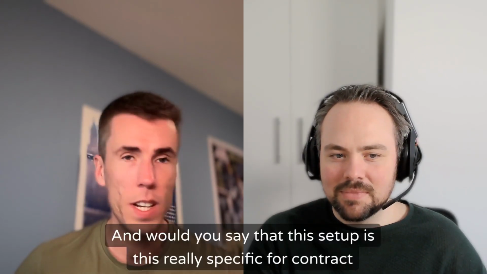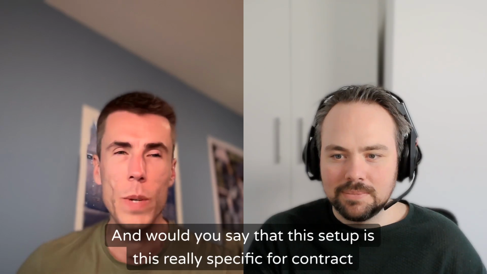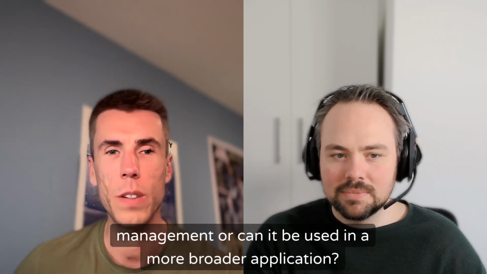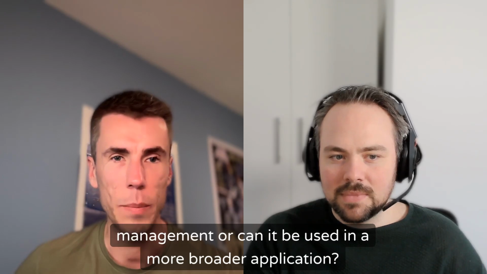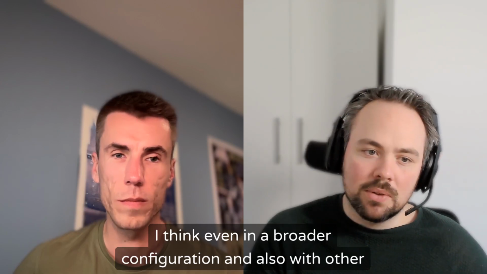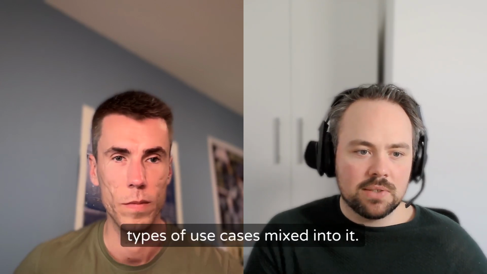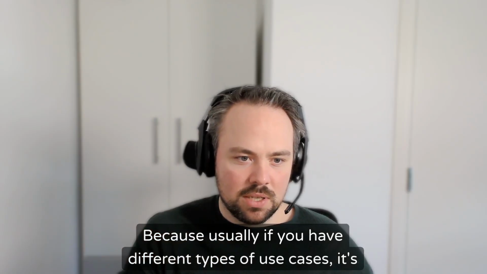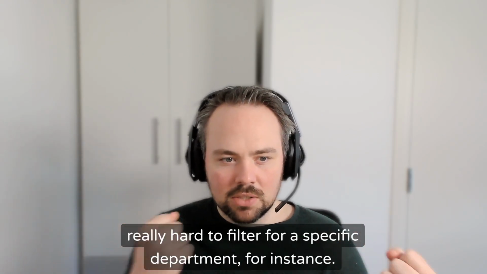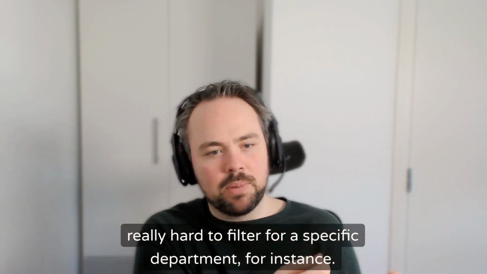Nice. And would you say that this setup is really specific for contract management, or can it be used in a broader application? I think even in a broader configuration, and also with other types of use cases mixed into it. Because usually if you have different types of use cases, it's really hard to filter for a specific department, for instance.